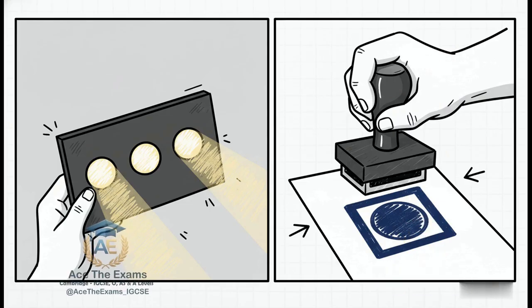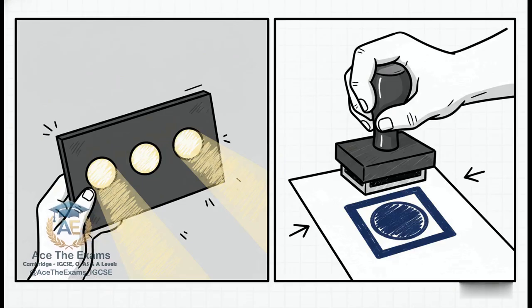An AND mask only lets light through where there is a hole, representing a 1, so it isolates exactly what you want to monitor. An OR mask, on the other hand, acts like a heavy rubber stamp, forcing a 1 onto the surface to set a device to on. By visualizing these operations as physical actions in a story, you completely eliminate the abstract confusion and ensure your algorithmic thinking remains grounded and precise, even under extreme exam pressure.